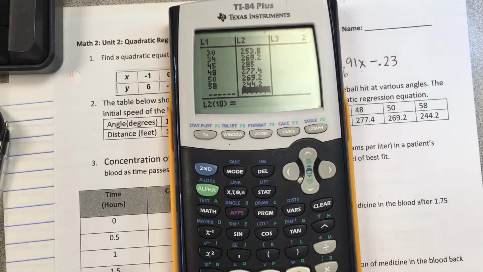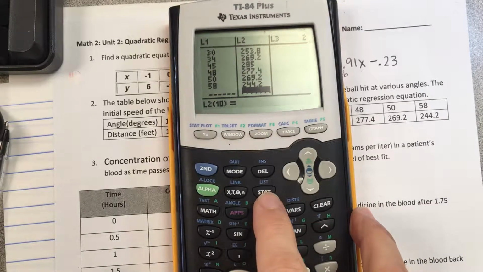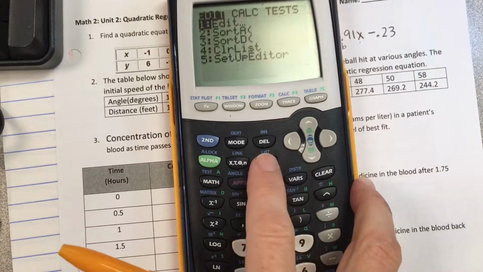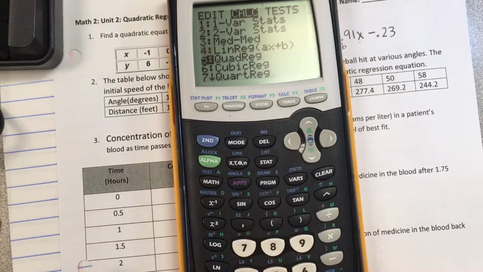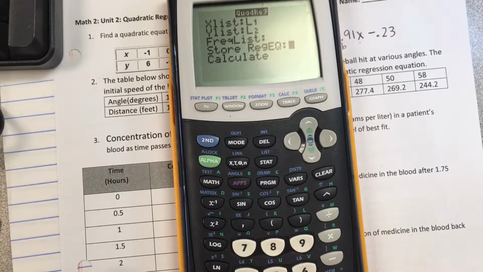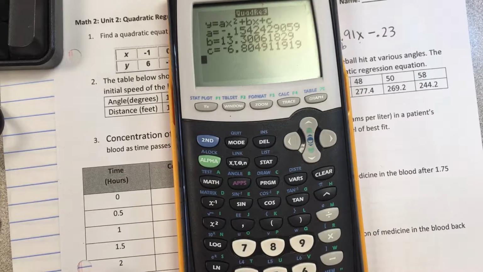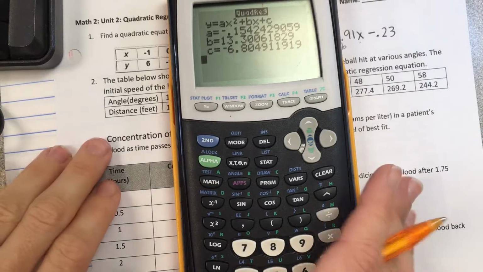All right, anybody need help with their calculator? All right, once you get them in, press stat again. Then I go over to calc, down to number 5. Okay, enter, enter, enter. All right, well, we got to move on, all right?